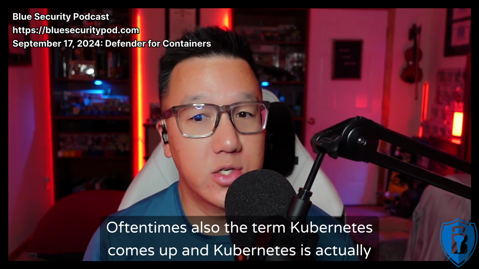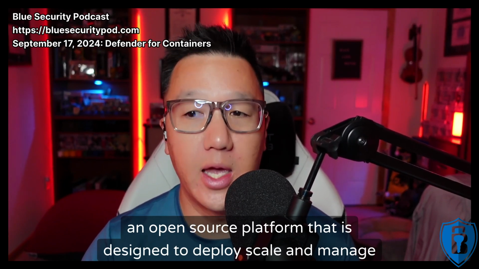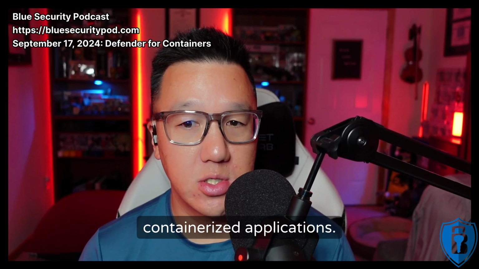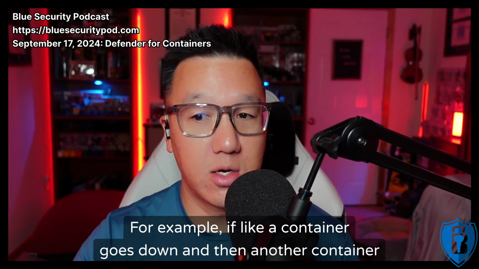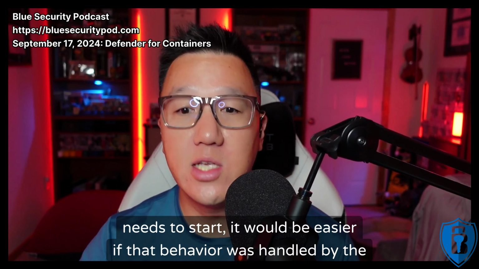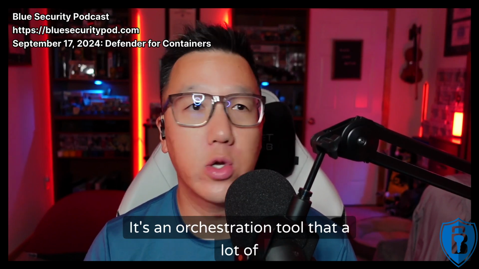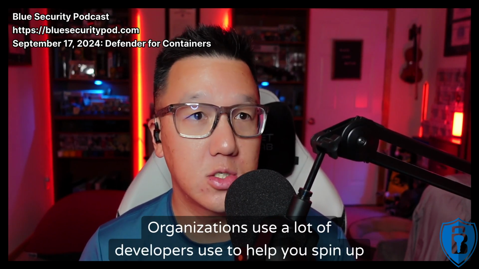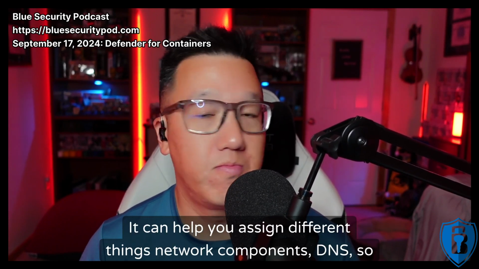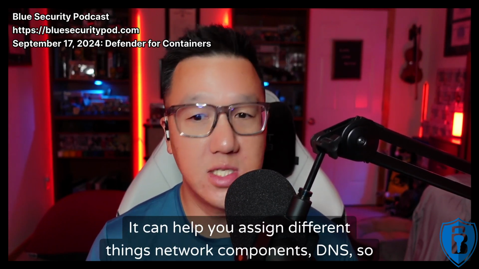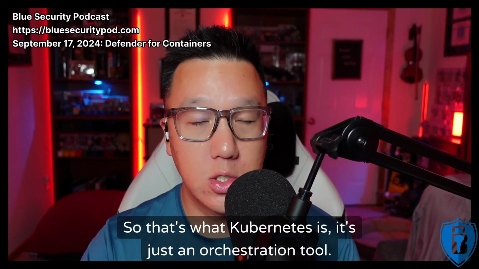Oftentimes also the term Kubernetes comes up. And Kubernetes is actually an open source platform that is designed to deploy, scale, and manage containerized applications. It's used for automation. For example, if a container goes down and then another container needs to start, it would be easier if that behavior was handled by the system. And so that's what Kubernetes does. It's an orchestration tool that a lot of organizations and developers use to help you spin up, spin down. It can help you assign different things, network components, DNS, and so forth. So that's what Kubernetes is. It's just an orchestration tool.